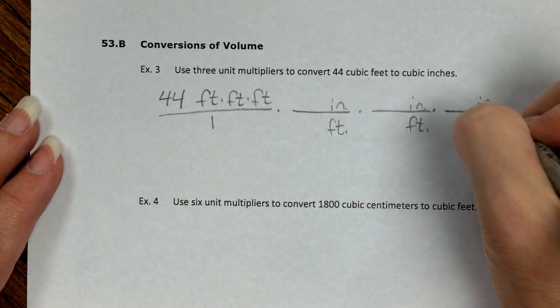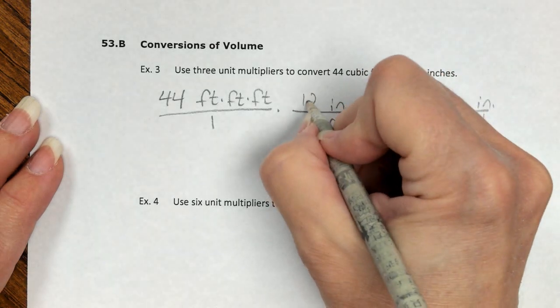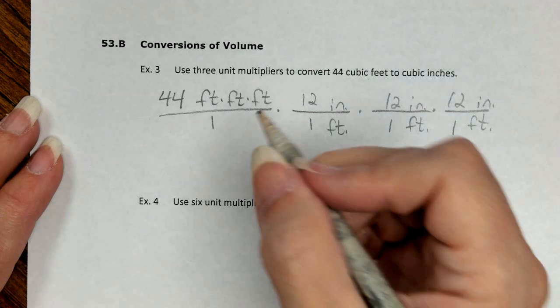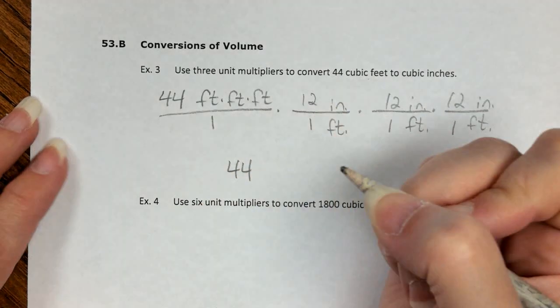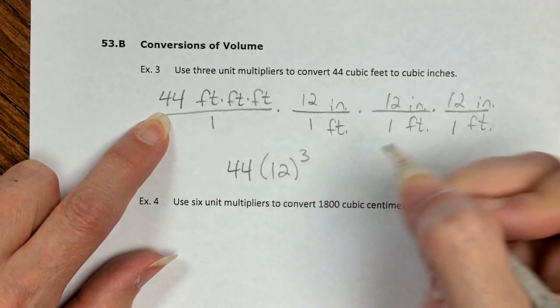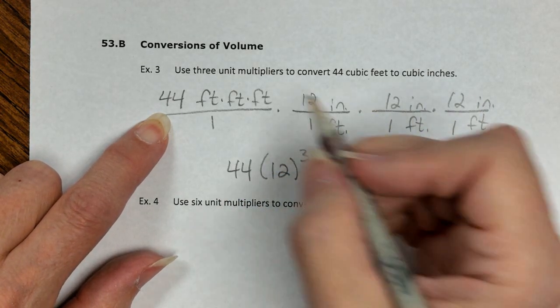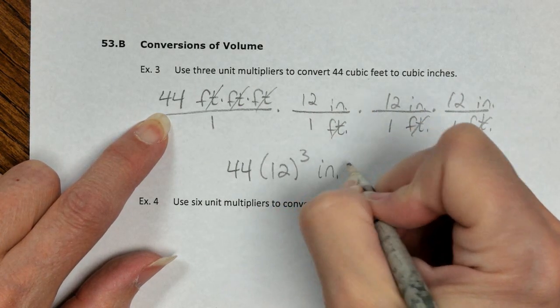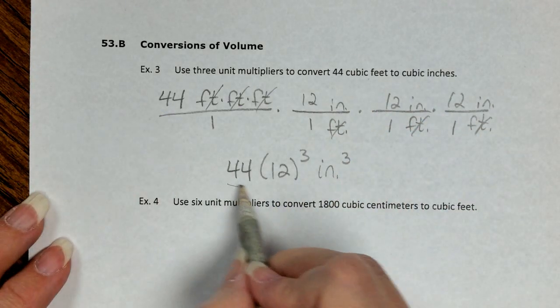So inches will be in the numerator. There are 12 inches in each foot. And so for this one, we have 44 times 12 cubed. The 12 is cubed, the 44 is not. The feet cancel with those feet, and we have inches cubed. That's it.